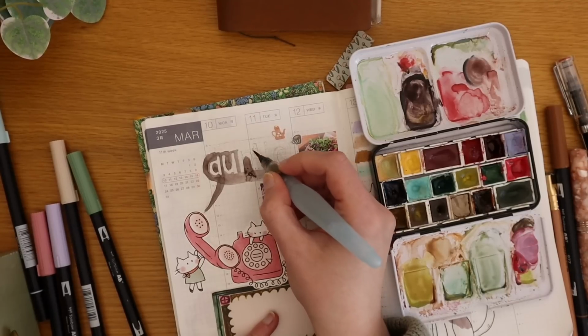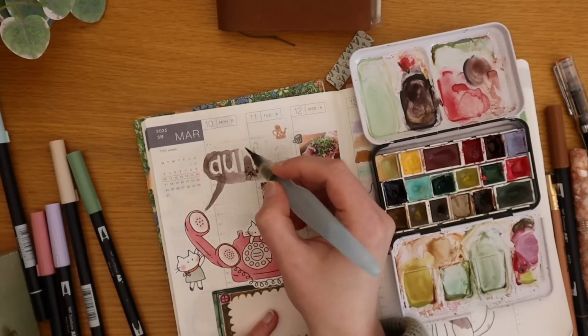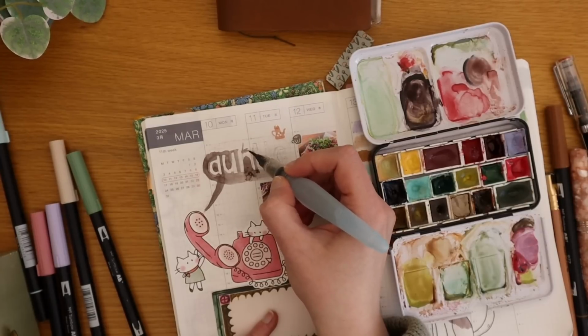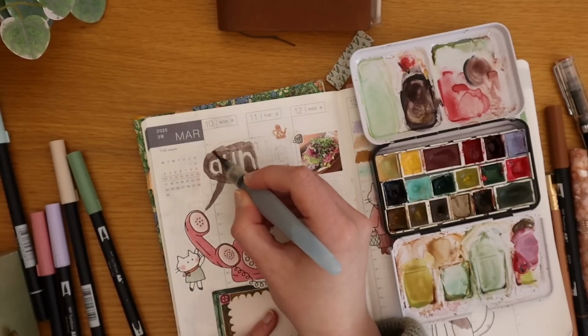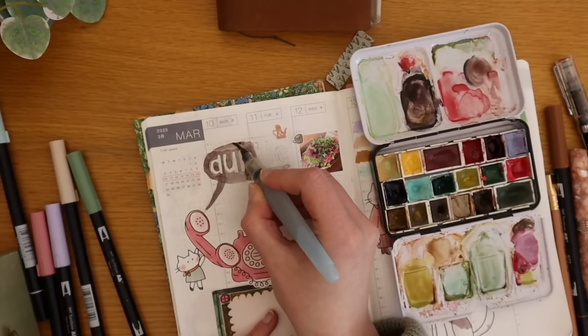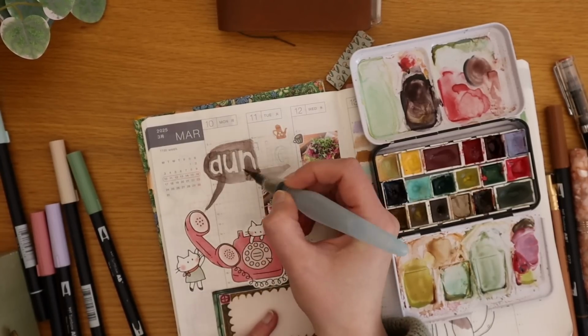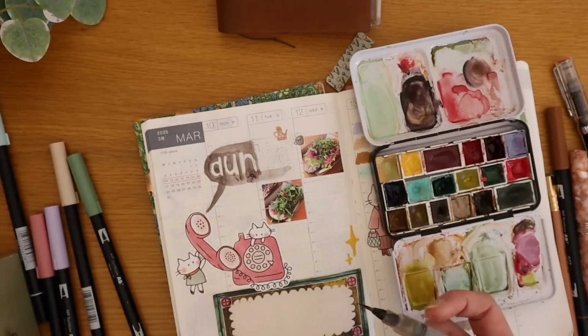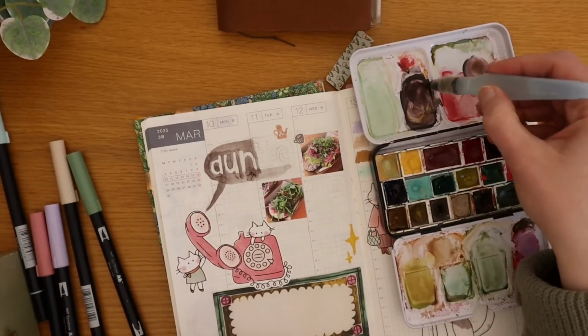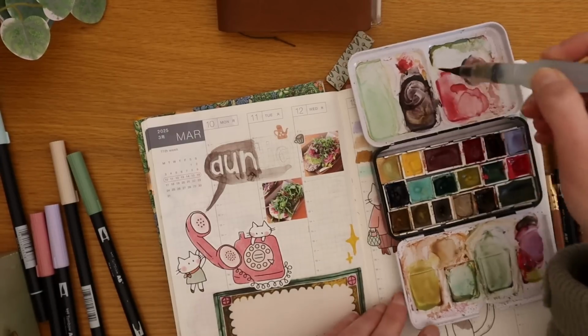I watched this other journaling video the other day. If I can remember which one that was, I'll link it. But it was interesting because that person has been trying out different papers and different setups for journaling, different TN inserts.